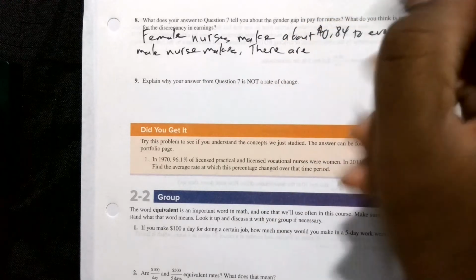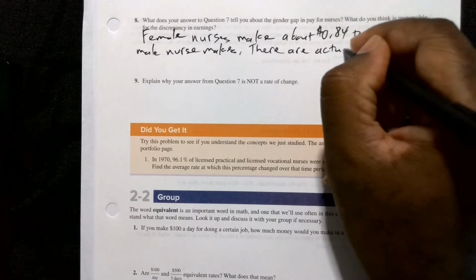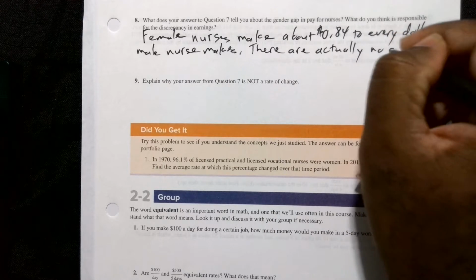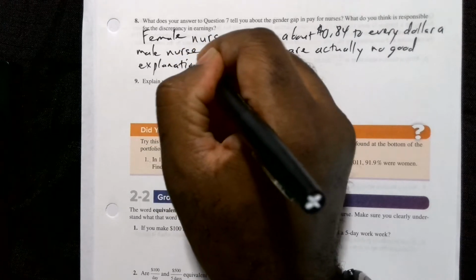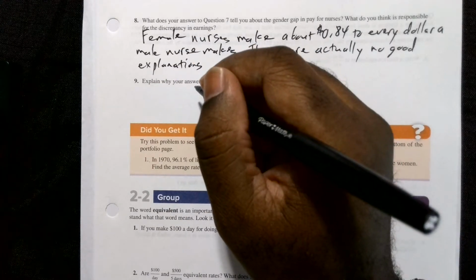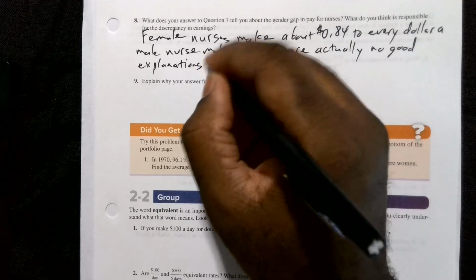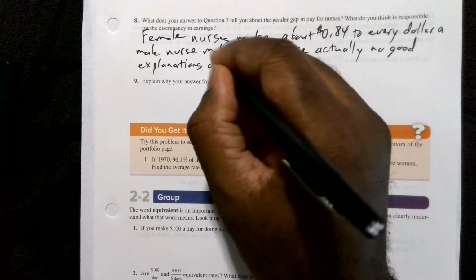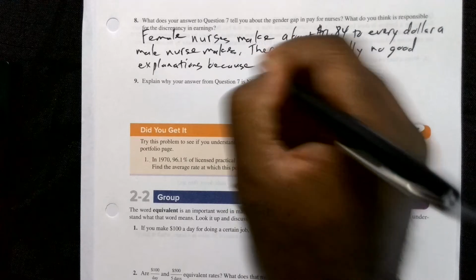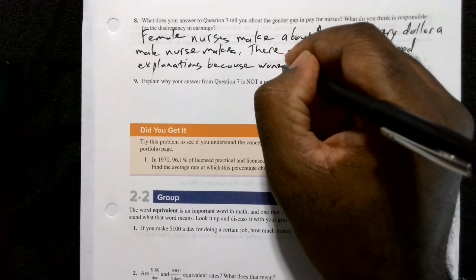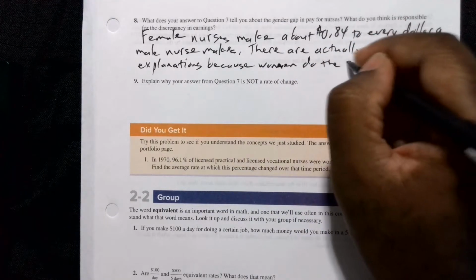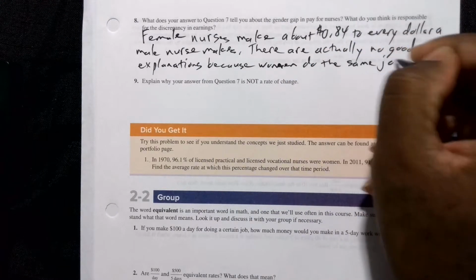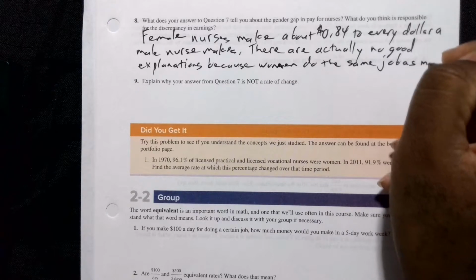There are actually no good explanations because women do the same job as men.